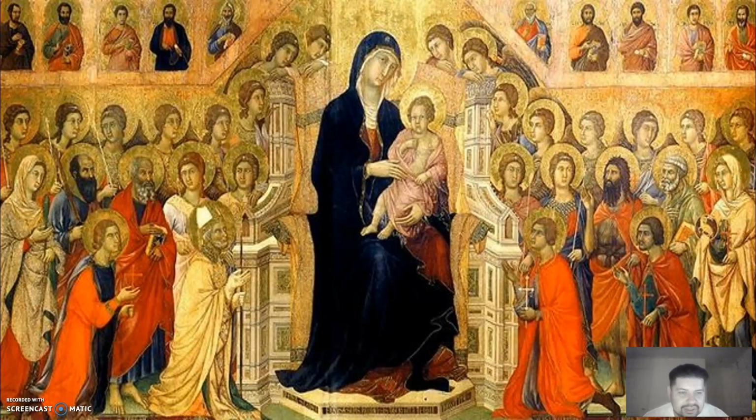Pay particular attention to the people. Look at their hands. See if you can see what they're holding, if anything. See if you can notice something unique or something that they all have in common. Really look at this picture and analyze it.